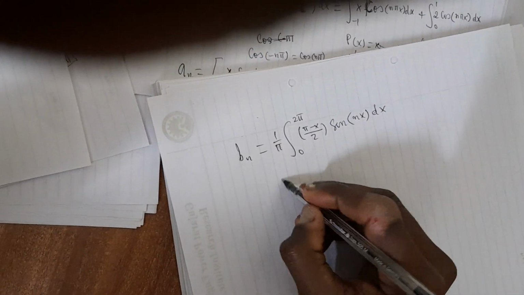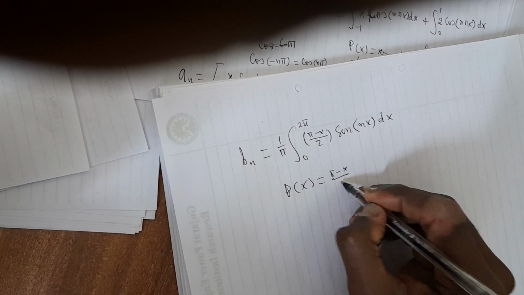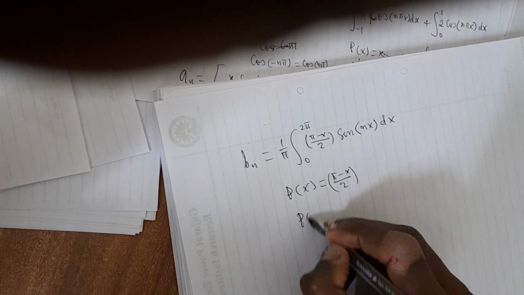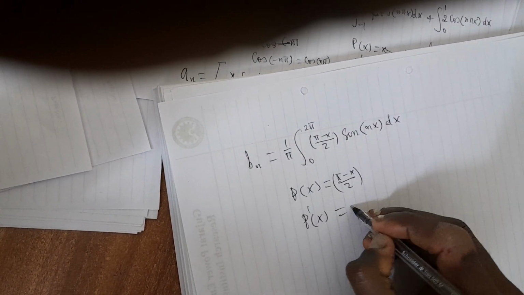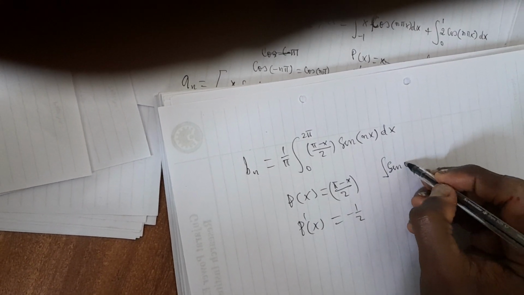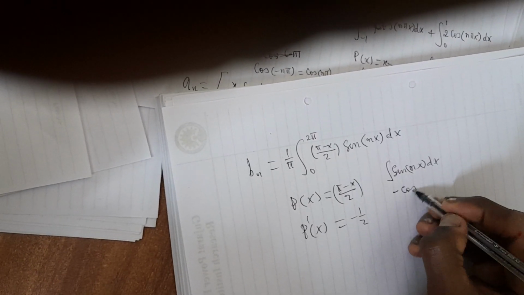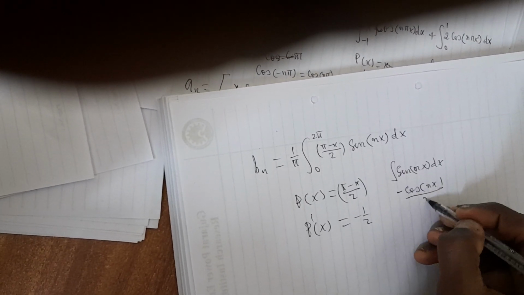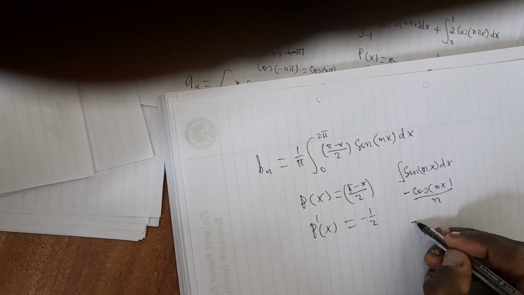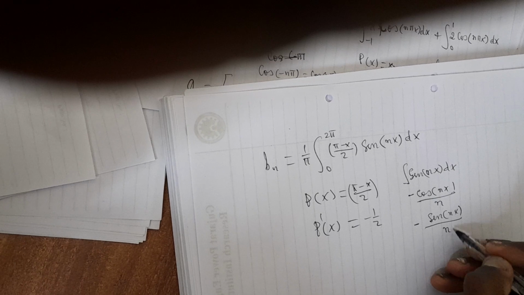Now what we have to do, the same: u of x is (pi minus x) upon 2, and then derive, it will be minus 1 by 2 only. Now integration of sin of nx dx will be minus cos of nx upon n. Then integrate again, it will be minus sin of nx upon n squared.